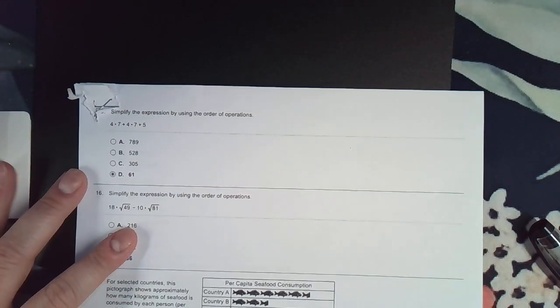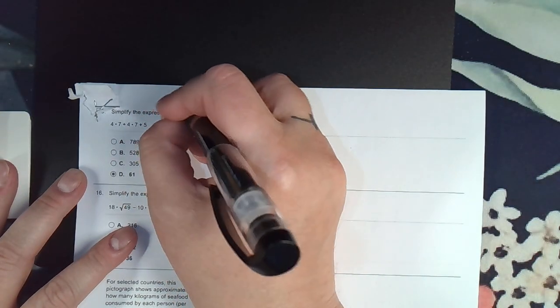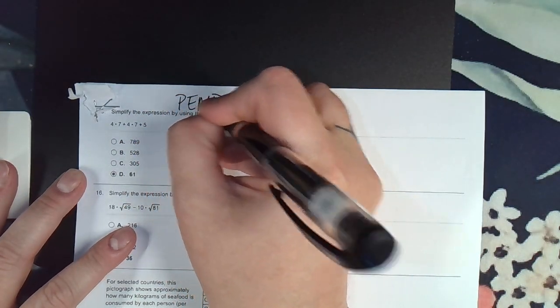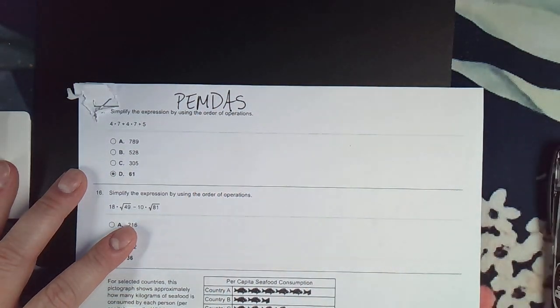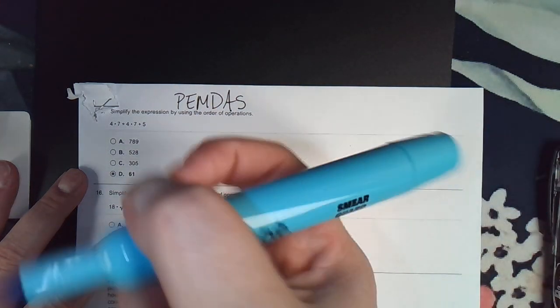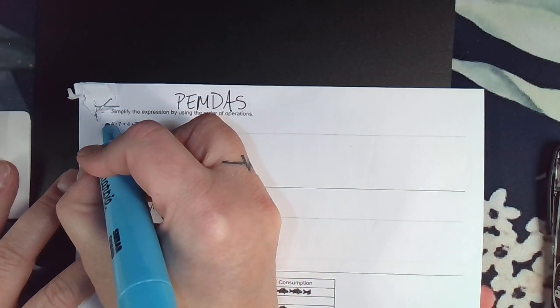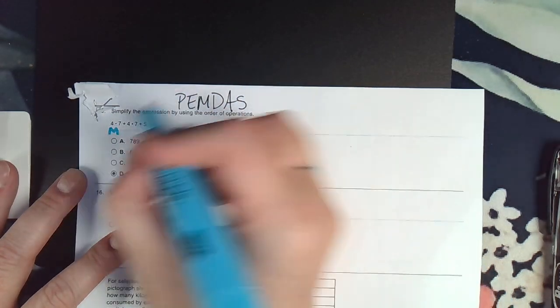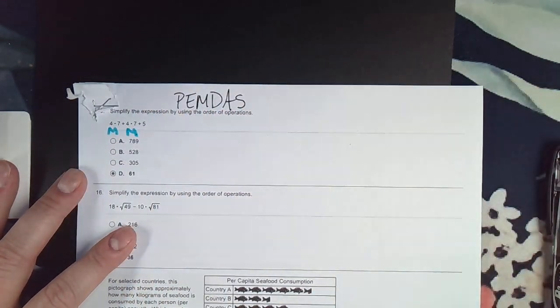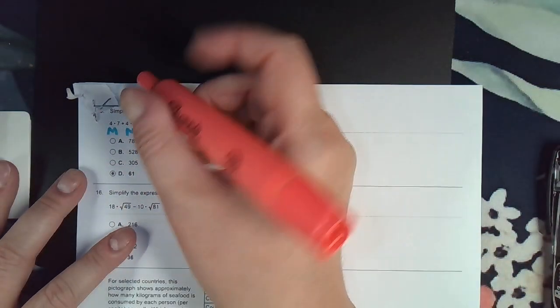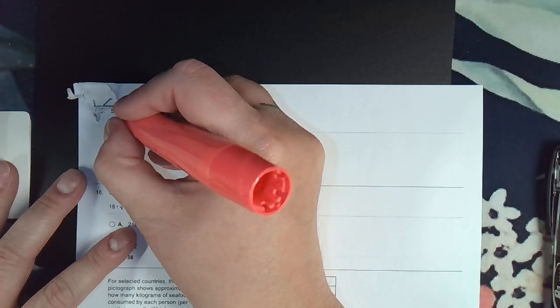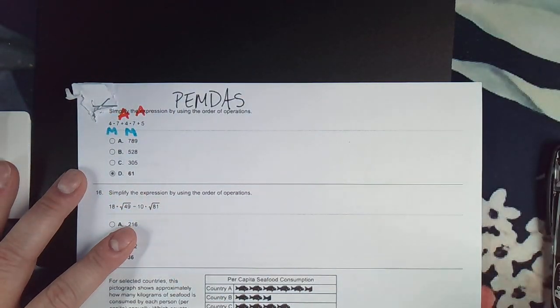Okay, let's keep going. Number 15. It says use the order of operations. Well, that's PEMDAS. Okay, well, let's identify what we got going on here. I see a multiply dot, so that means multiply. I see another multiply dot. And then I also see some addition signs. Okay, well, let's see here.